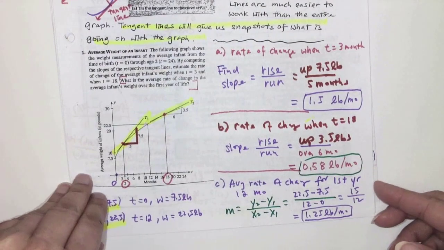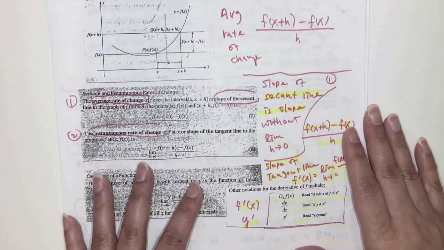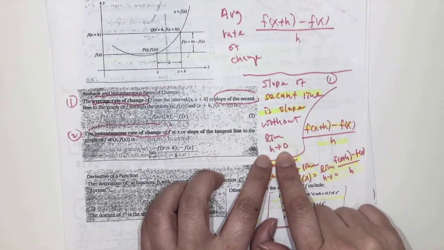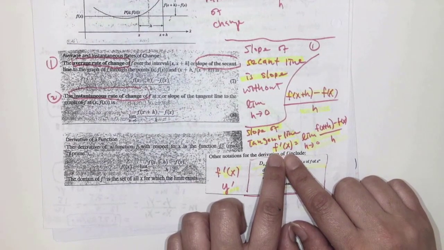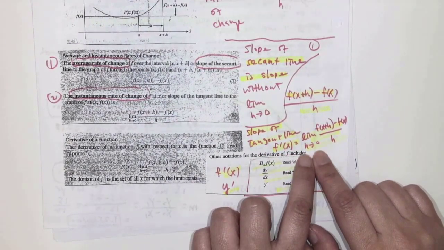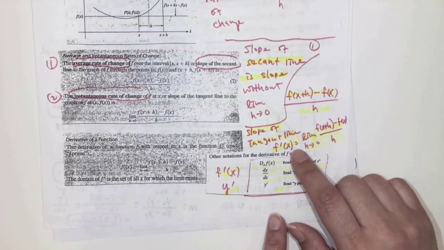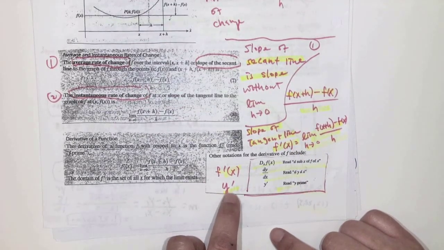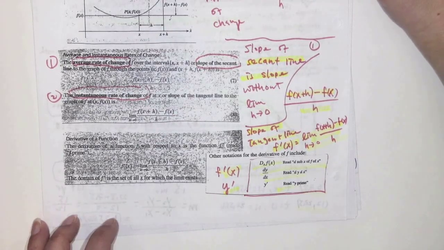So we did a lot of rate of change from 9.4, and we want you to remember when you try to find the slope of secant line, you're finding the difference quotient without taking the limits. But if you want to find the slope of tangent line, it's finding f prime of x, which is taking the limit as h approaching 0 of the difference quotient. So when you're talking about slope of tangent line, it's the same as f prime of x, y prime, dy/dx, velocity, instantaneous rate of change.